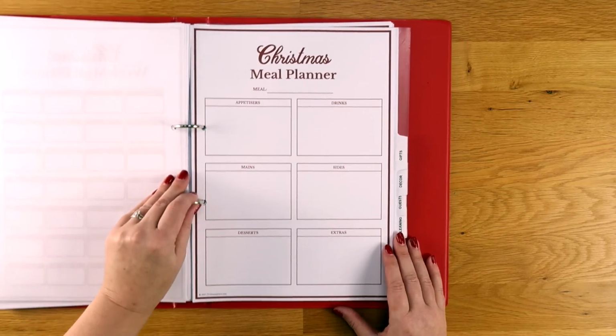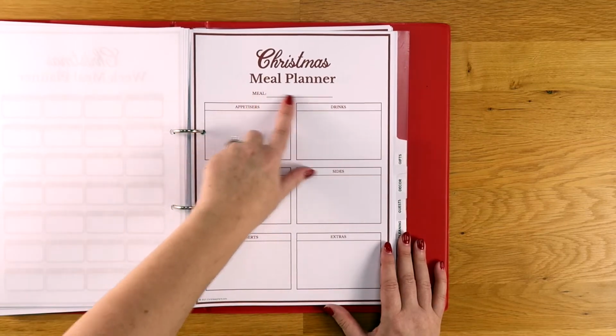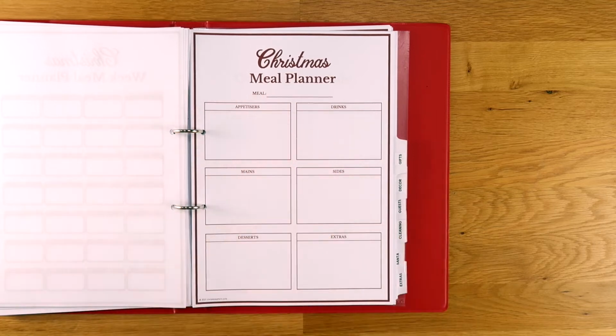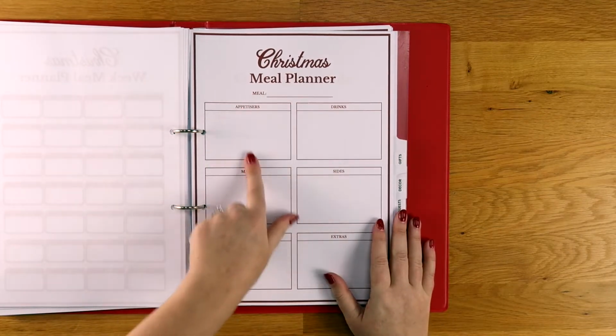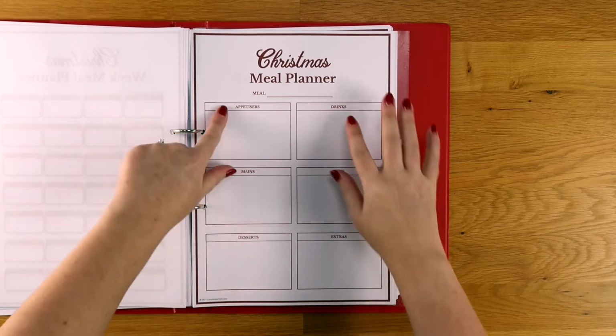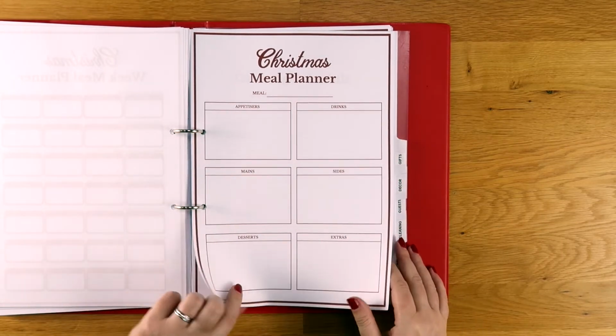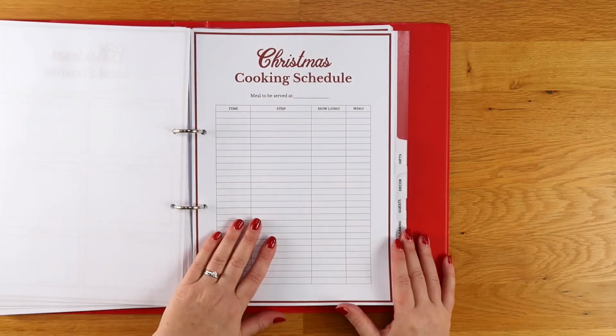And then we have a meal planner template, so which meal you're making for. This could be anything over the Christmas period, and you can pop in all the ideas for each dish that you want to make for the meal. We have a cooking schedule template.